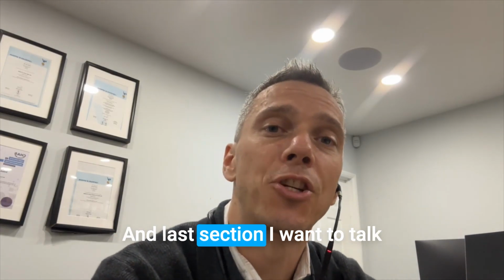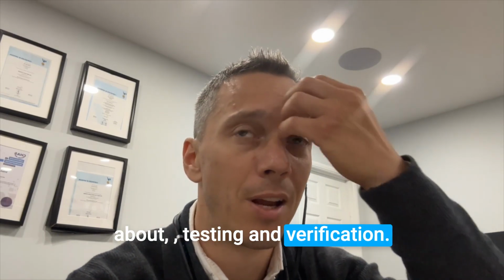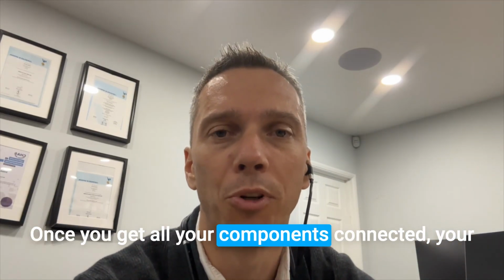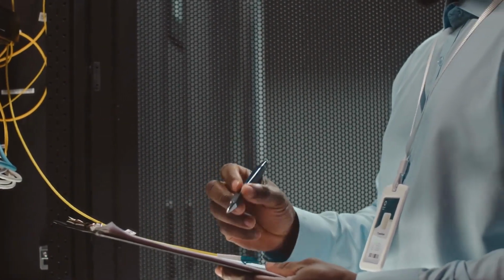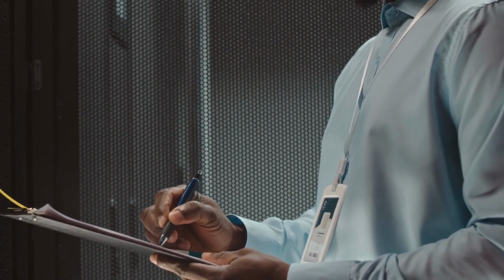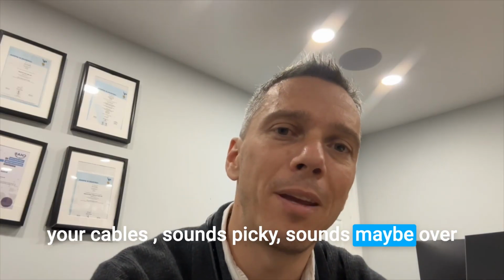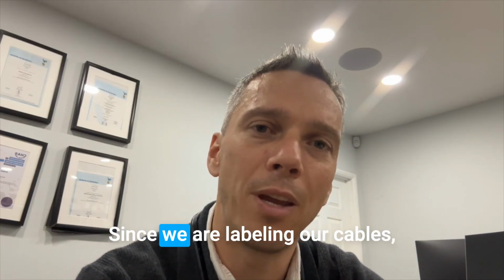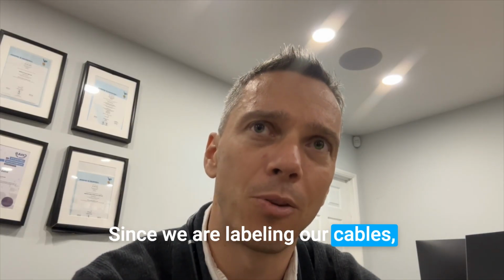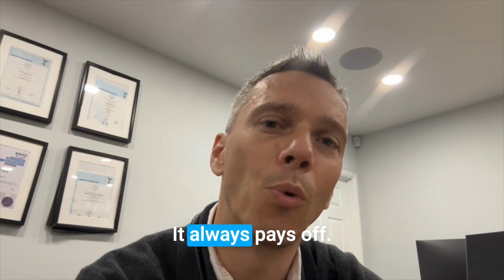And last section, I want to talk about testing and verification. Once you get all your components connected, your switches configured, your cables are plugged in, one important bit I forgot to mention is labeling your cables. Sounds picky, sounds maybe over the top or too much, but trust me on this one. Since we are labeling our cables, we are meticulous, we are precise, it always pays off.